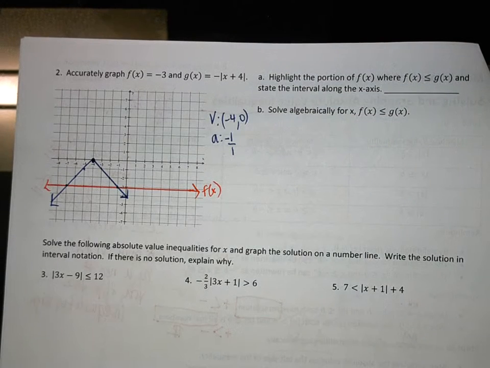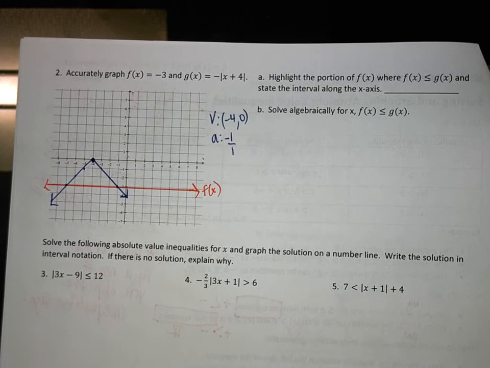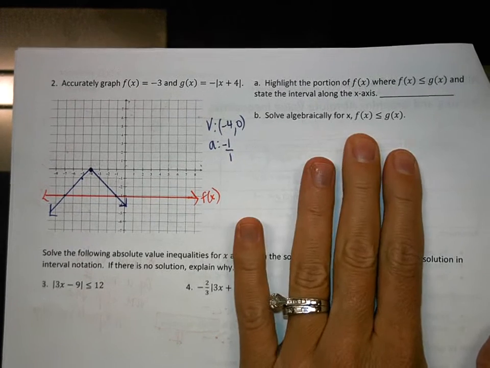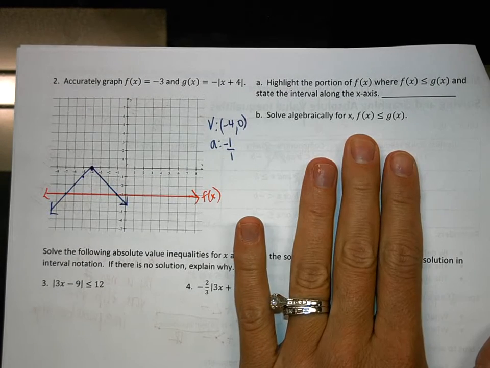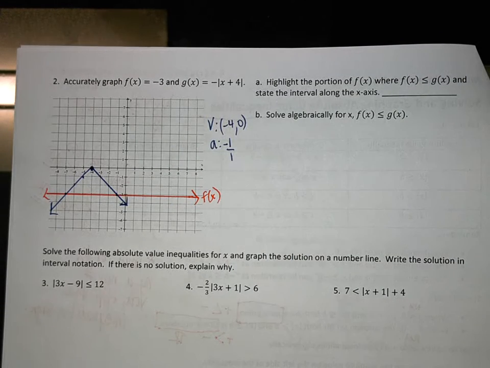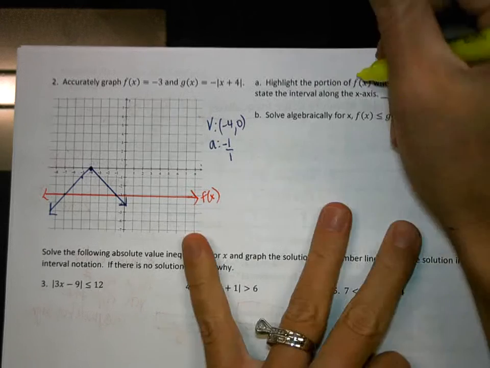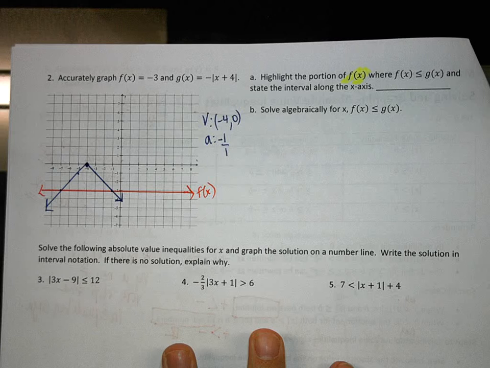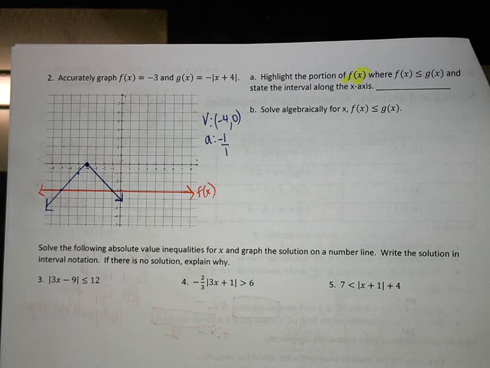Okay, so can you guys see which values the two graphs intersect at? Good, negative 7 and negative 1. So when we do it algebraically over here, I should end up with negative 7 and negative 1, right? Okay, so now it's asking me to highlight f of x, where f of x is less than g of x. So where is f of x smaller than g of x?